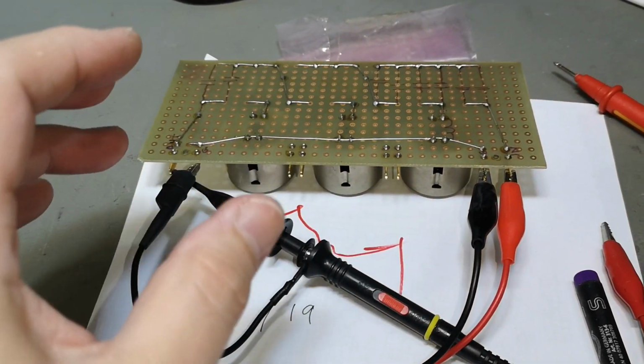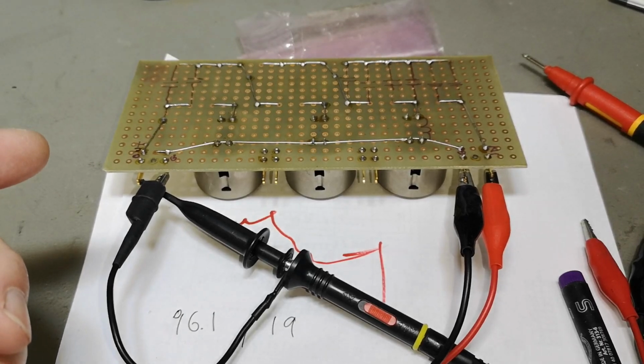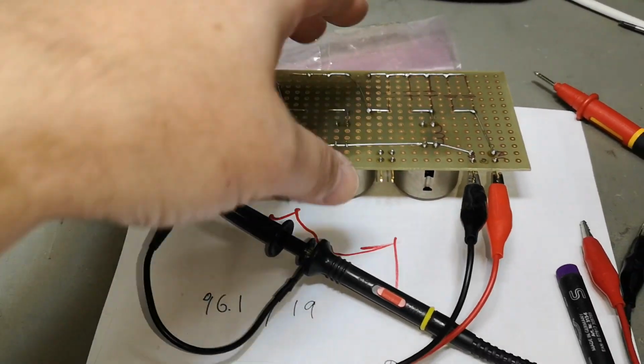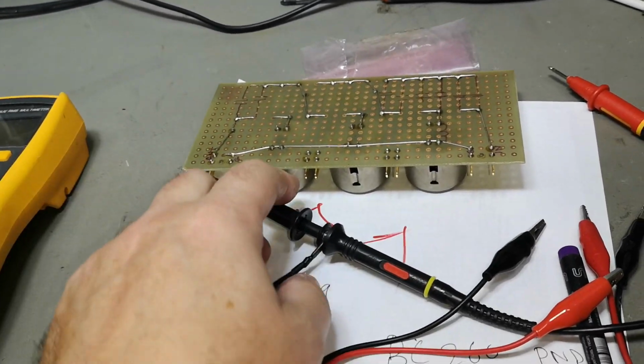So this is obviously for some sort of noise gating, probably. Why would you have a high pass filter of 12 kilohertz? It's getting more and more interesting. Let me put that back again.